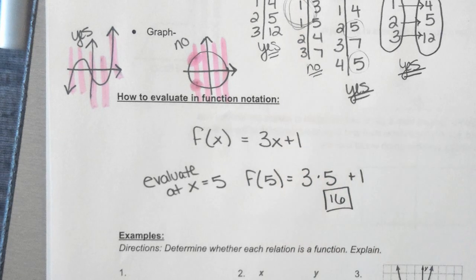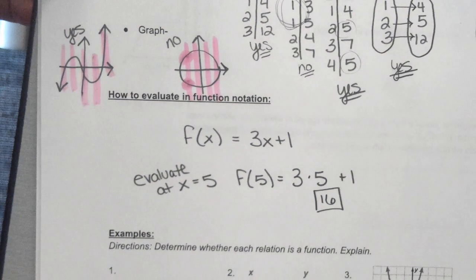So again, order of operations is still significant because if I had added first, I would have gotten 6, and 6 times 3 is 18. That doesn't work, right? You've got to make sure you still use order of operations at all times. So if you're asked to evaluate, that means they're going to give you a value and you just plug it in for x. And again, 99% of the time it's going to be x. All right, ready for some examples?